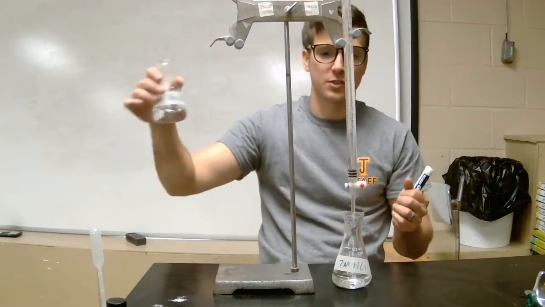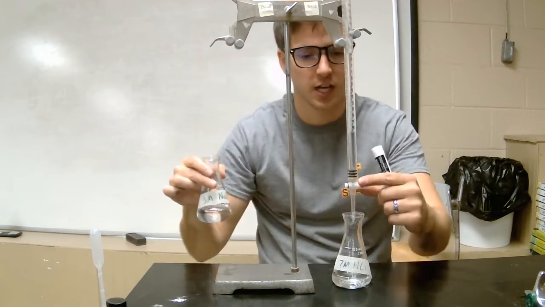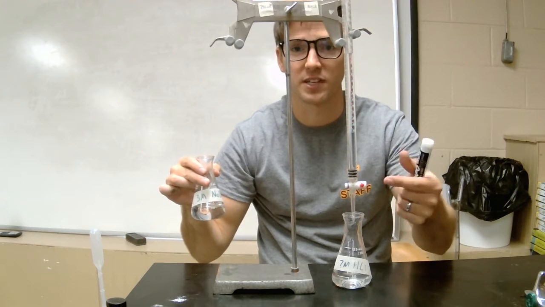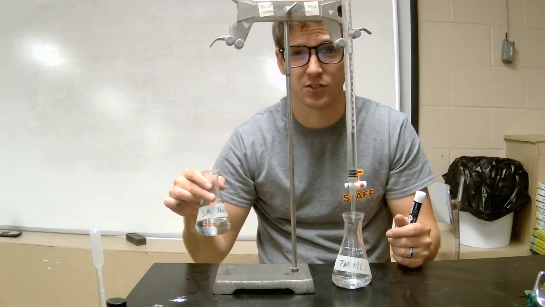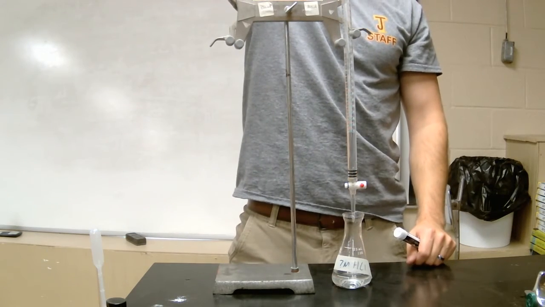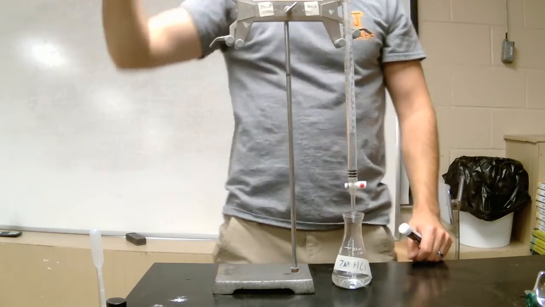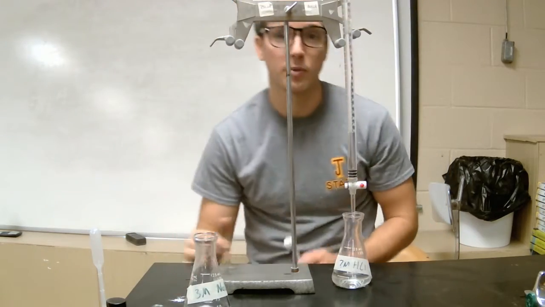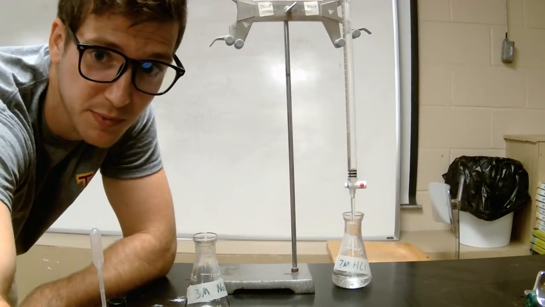So first things first, I'm going to fill this up with my titrant, my NaOH. I'm going to close the stopcock because if it's open, then the base will fall into our titrate, and we don't want that. So I'm going to go ahead and fill this up. Close to the top as I can go. You can't see it right now, but I will post a picture of what I see in my titrate up top.